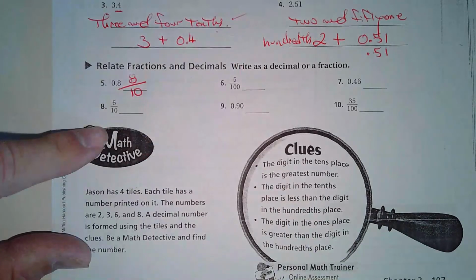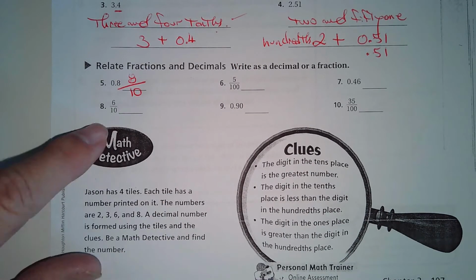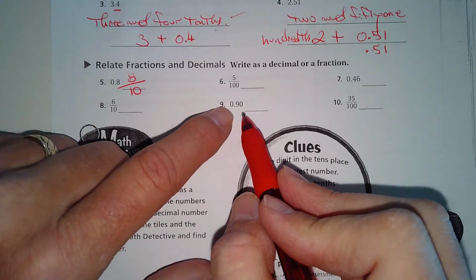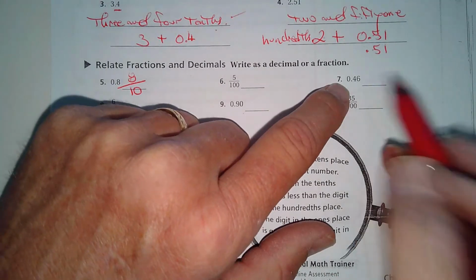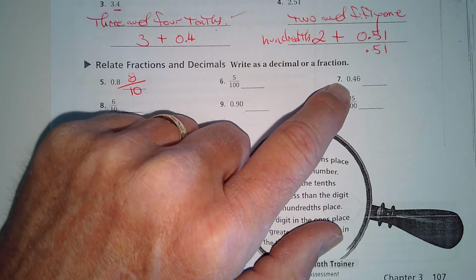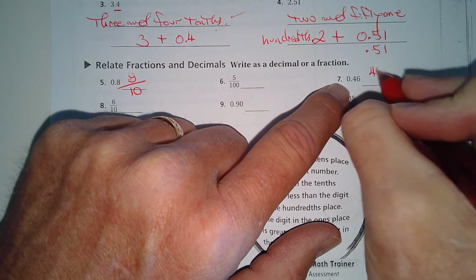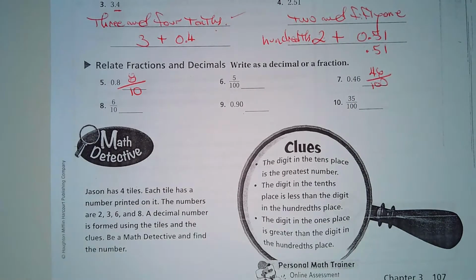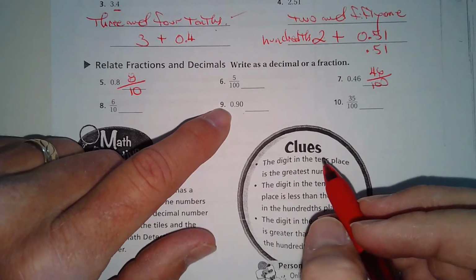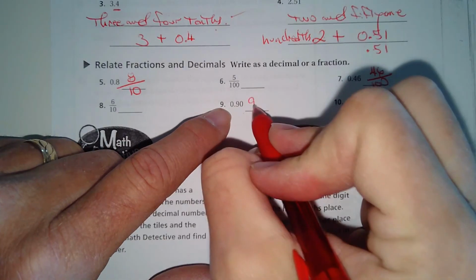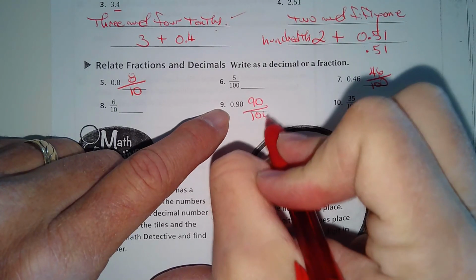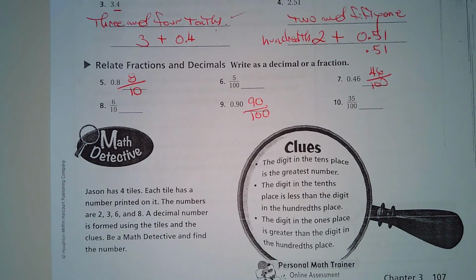Okay. Let's continue with the decimals here. Here's another decimal, number 7. Mr. Texera, what would this be? 46 over 100. Okay. And number 9, put up 10 points. Mr. McWilliams, number 9, what would that be? 90 over 100. Yeah, 90 over 100. Okay, 10 points.